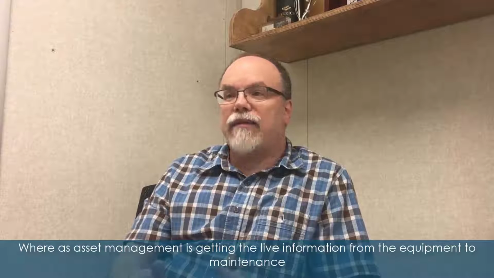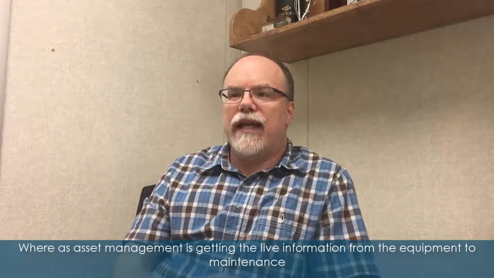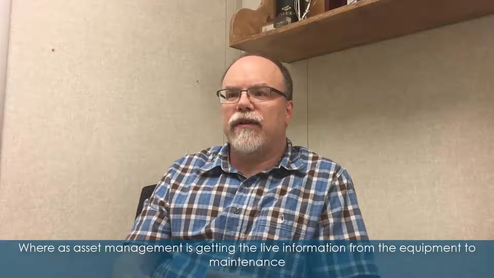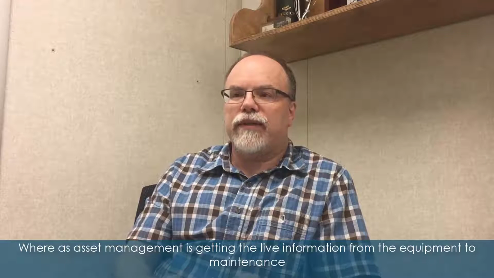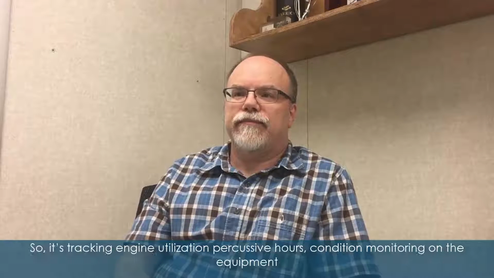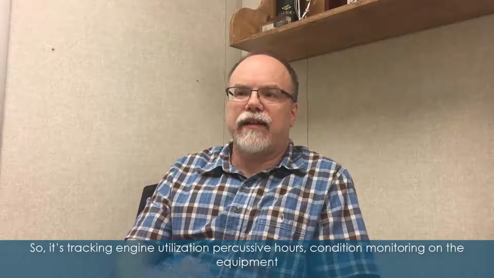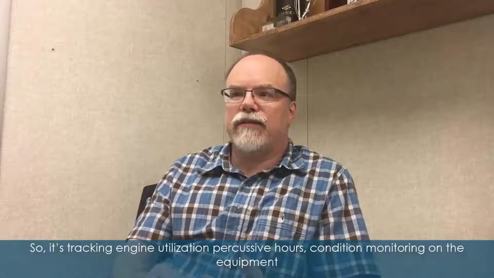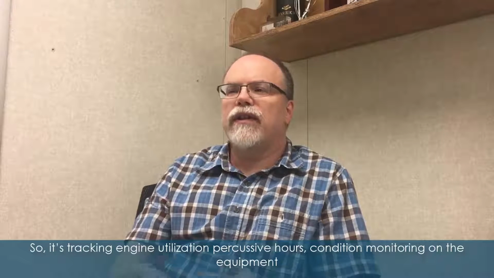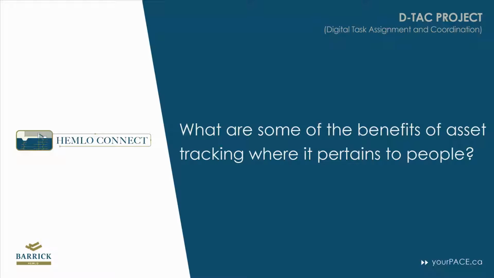Whereas asset management is getting the live information from the equipment to maintenance. So it's tracking engine utilization, percussive hours, condition monitoring on the equipment.